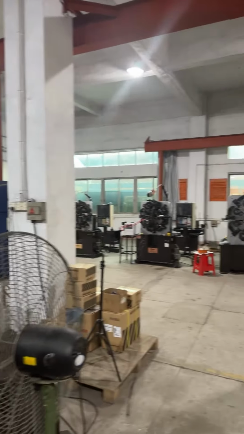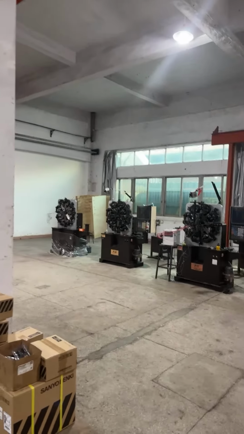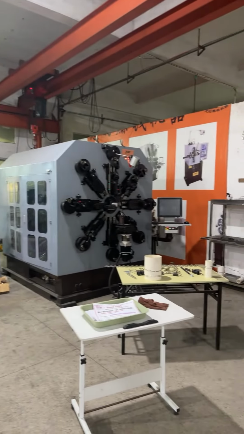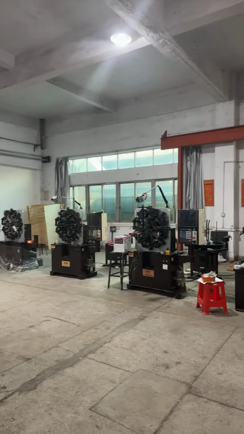And this is our assembly workshop. This area is for the spring forming machine.